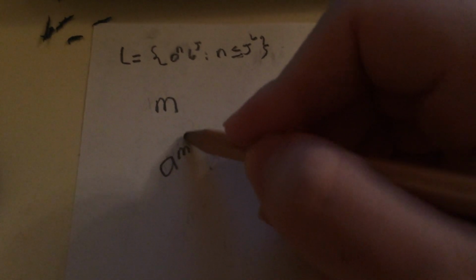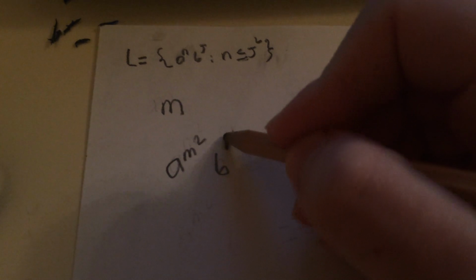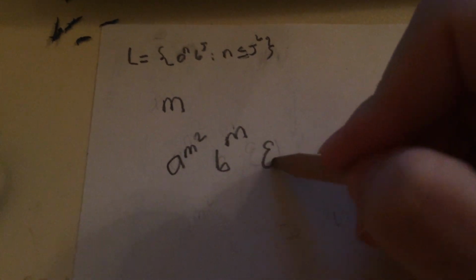So we're going to use the Pumping Lemma, and there will be a parameter of our Pumping Lemma, and that will be m. After that, we're going to choose a string which must be in this language, and this will be a^(m²) b^m. It will be in this language.